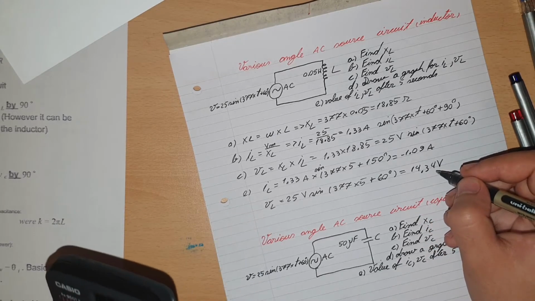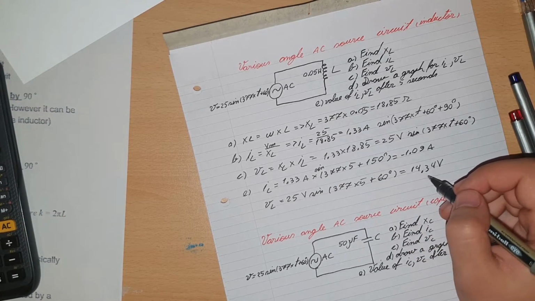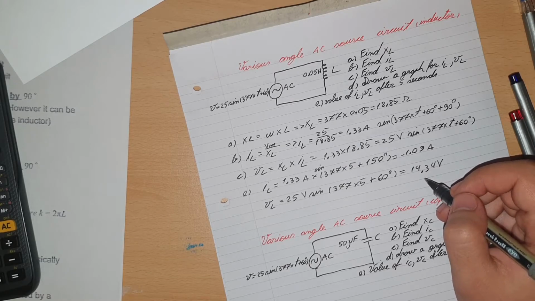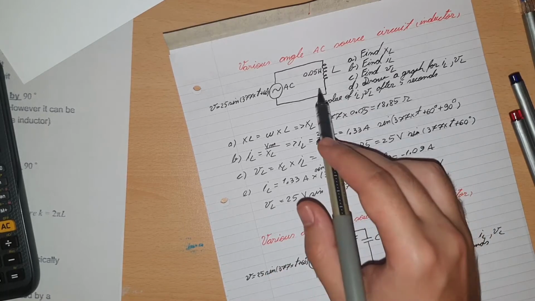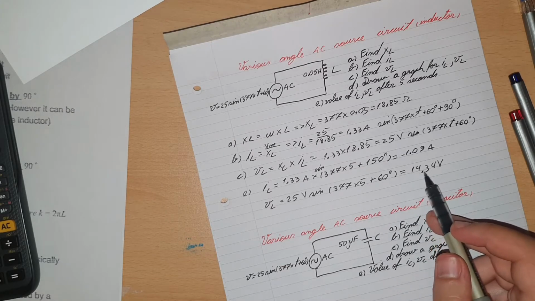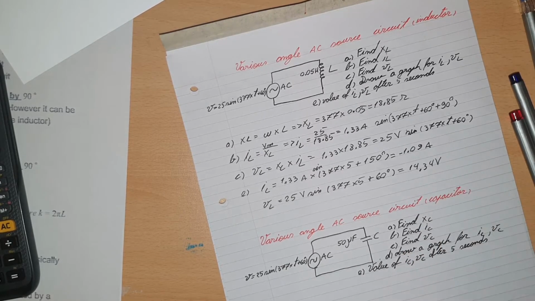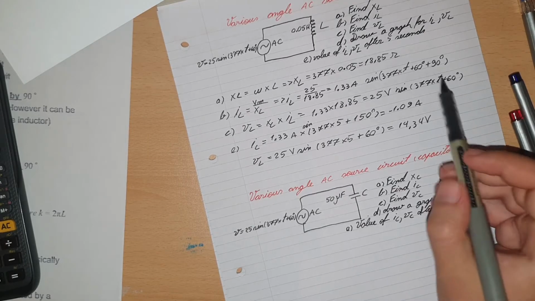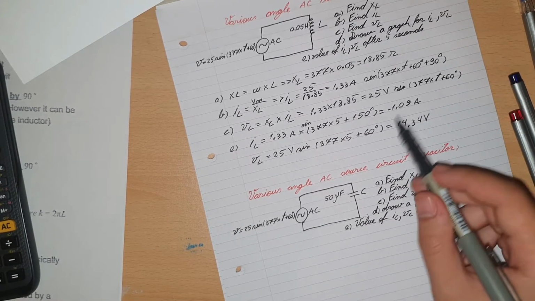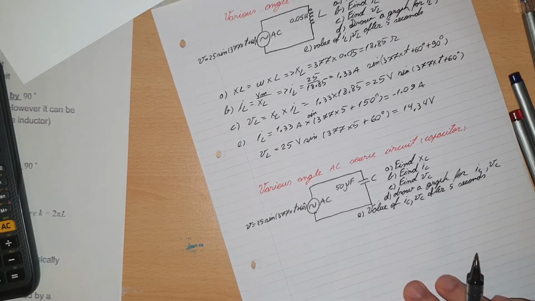Actually, we did it before with the resistor. We can see that our voltages on these are basically the same, because the voltage doesn't really change. All of them will have the same voltage of 25 volts inside of them. The only thing that changes is the current. You can already see the difference between them, because one of them is positive while the other is negative. So you can see how the 90 degrees affects those two answers, the phase between the current and the voltage.